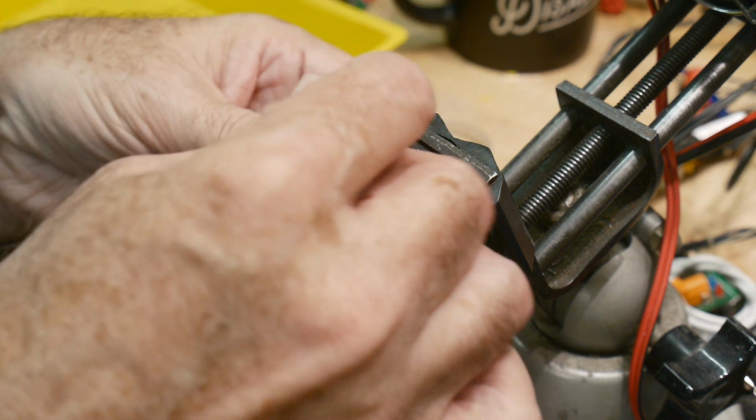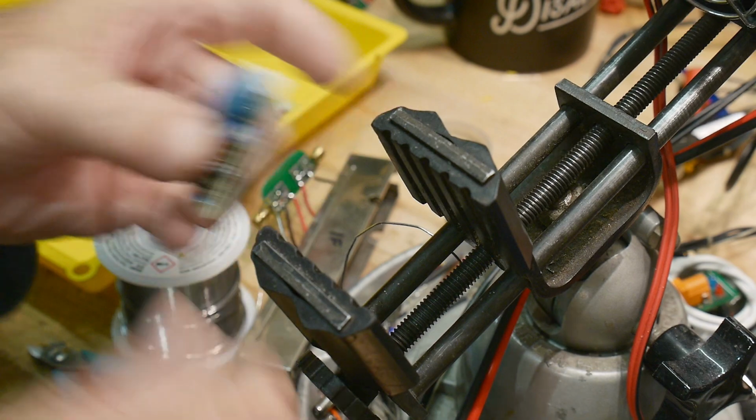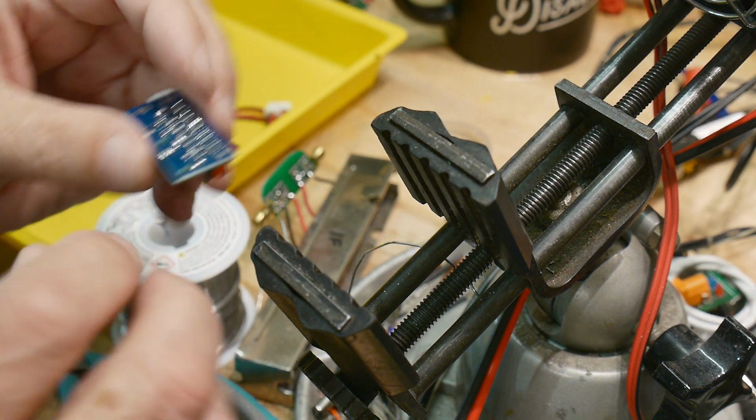All right, let's see if I can't stick this down with some blue tack, and then I'll flip it over.